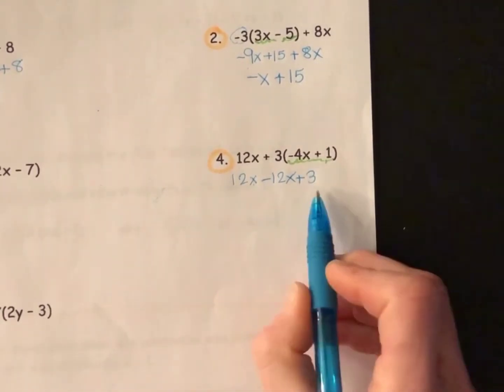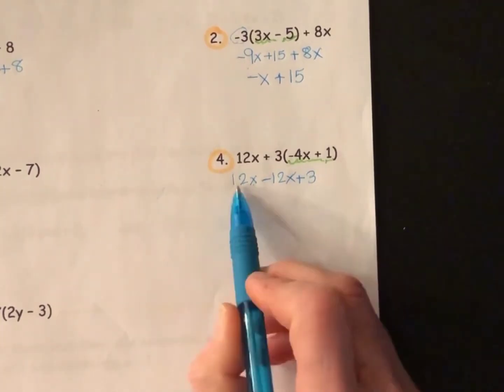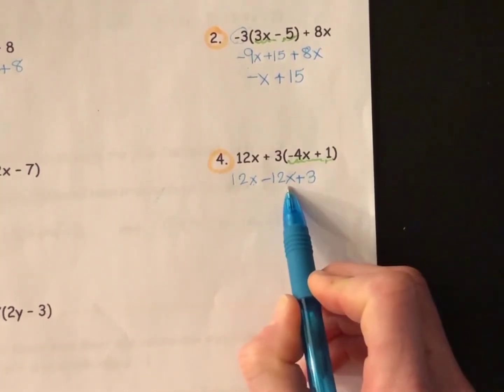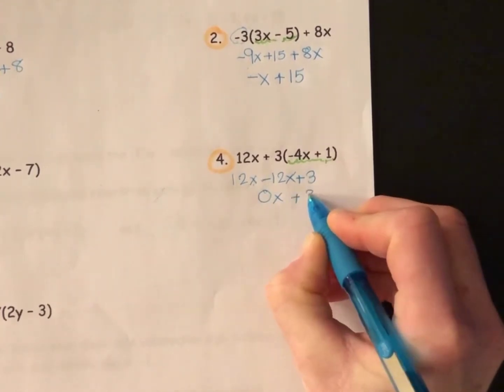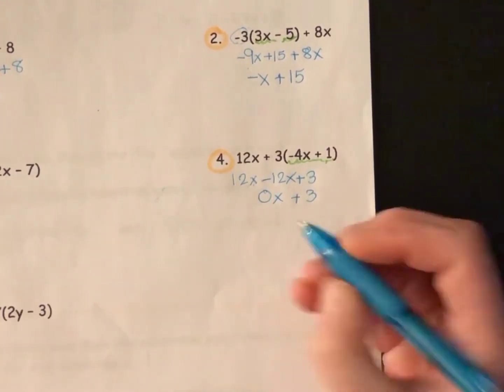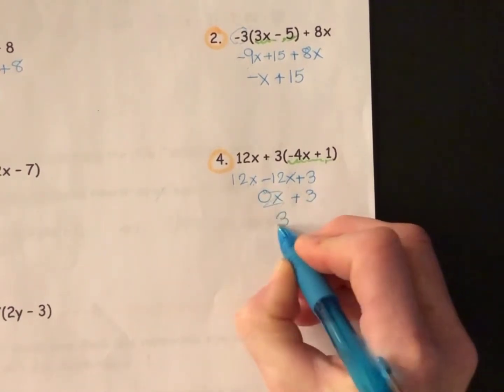So now when we go through and we combine our like terms, we have 12x minus 12x, which gives us 0x plus 3. And when I simplify that, I don't need that. I just end up with 3.